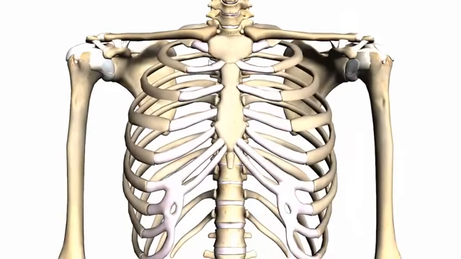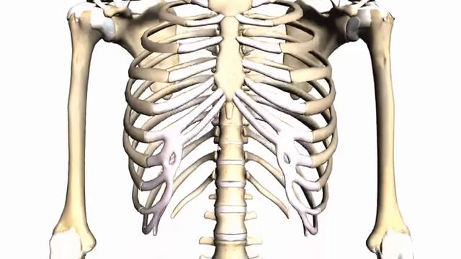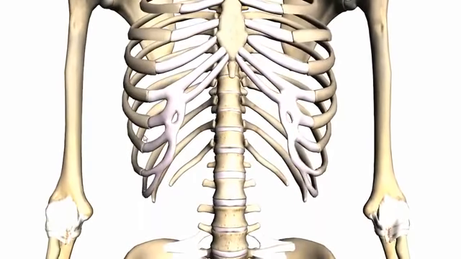So the true ribs, the first 7 ribs, are the ribs which have their own costal cartilage. So 1, 2, 3, 4, 5, 6, 7. They've got their own costal cartilages. And then you've got 5 false ribs. These next 3 ribs have a common costal cartilage. They don't have their own one, so they're false ribs.